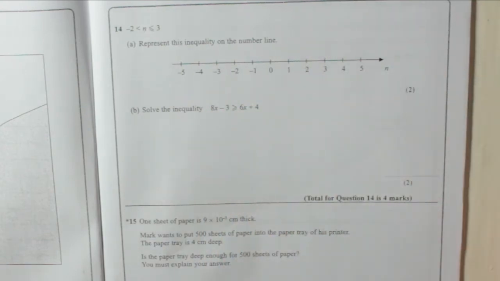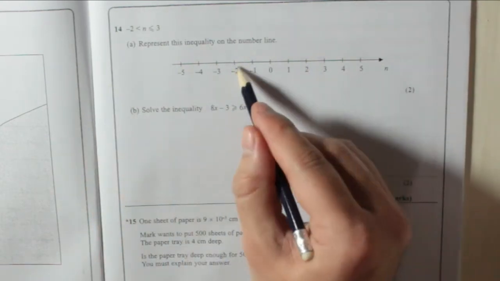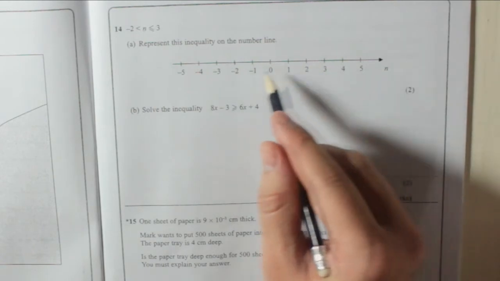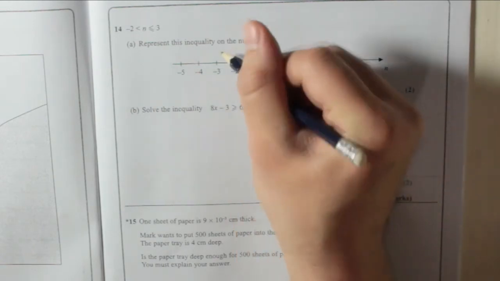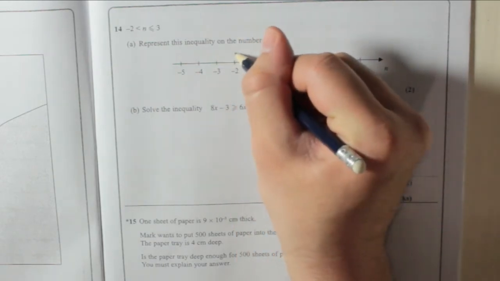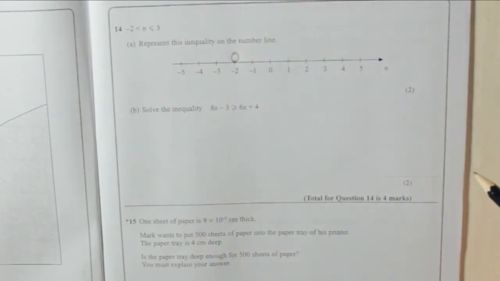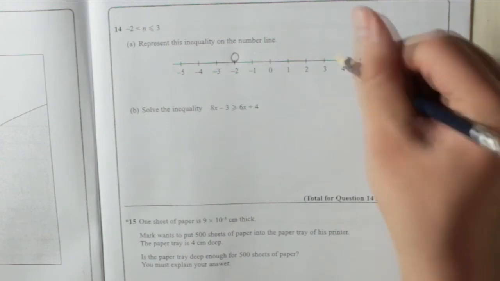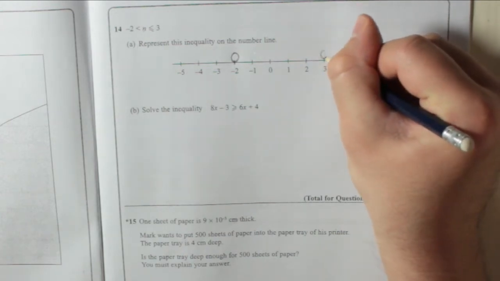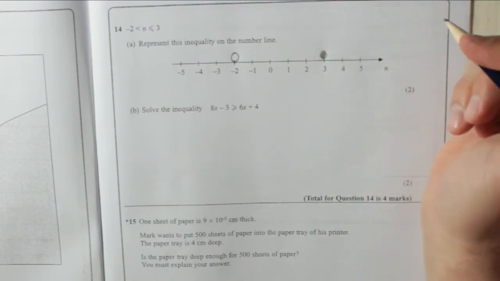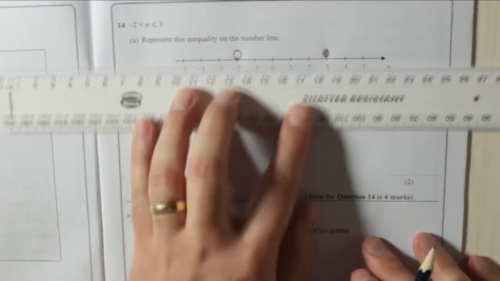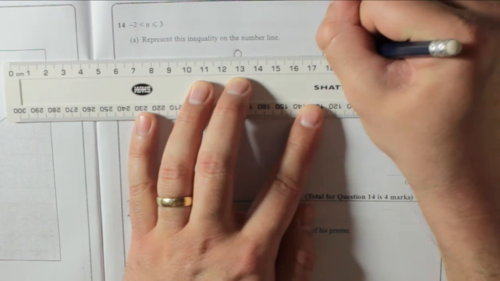So what we do is we're going to go from minus 2 to 3. Now because it can't be minus 2, you draw an empty circle. Because it can be 3, you draw a filled in circle, and then all you've got to do is draw a line in between the two, and that's that.